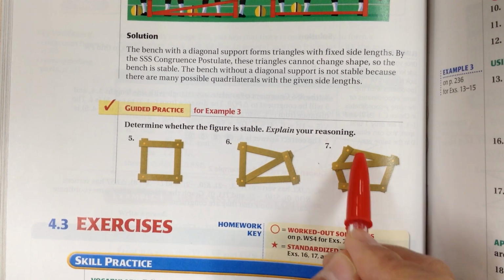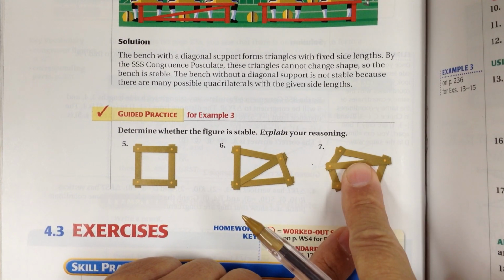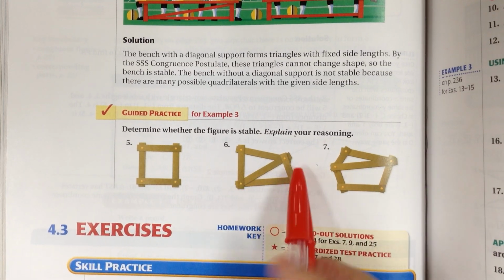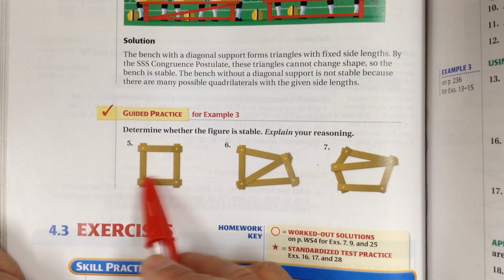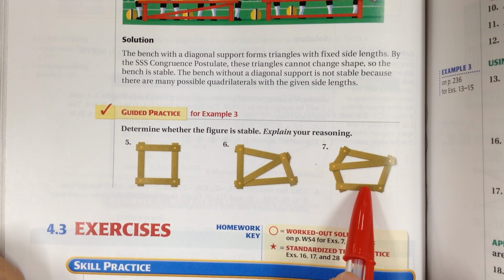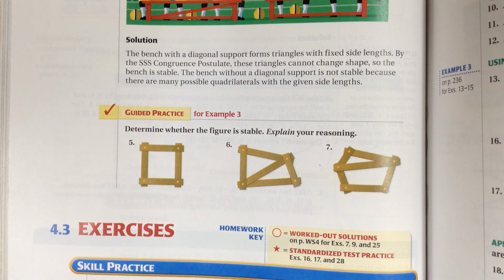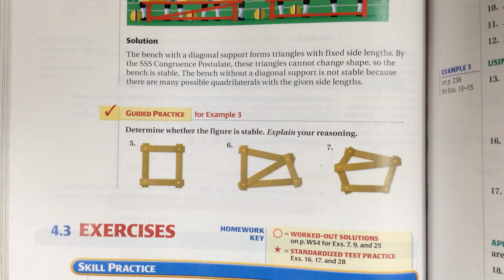This one is unstable. This part is stable, but this part is unstable, because if you push really hard over here, this is going to collapse this way. So again, whenever you see a triangle, it's stable. When you don't see a triangle, like a rectangle or quadrilateral, then it's unstable. And that's why if you look at a bridge, you can see a lot of triangles. There's a reason for that. On the bridge, there's the support. You see a lot of triangle configurations. It's because triangles are stable and very strong.